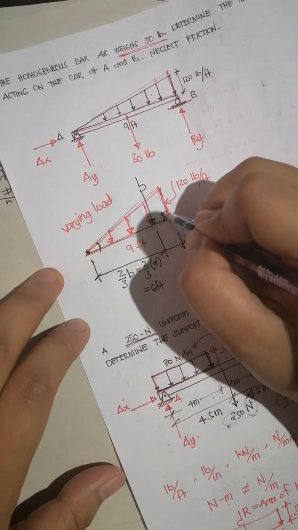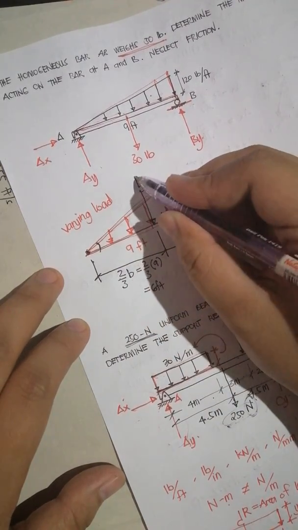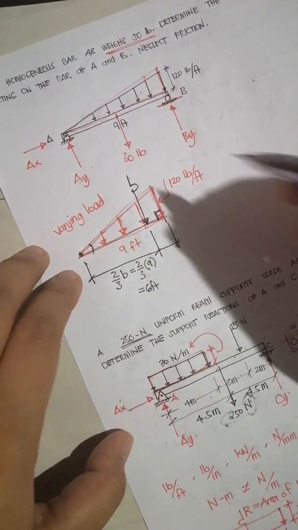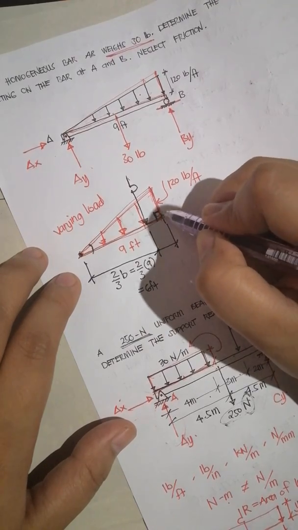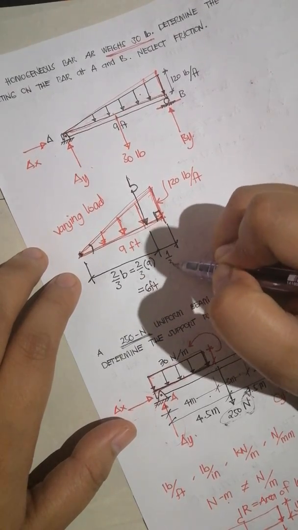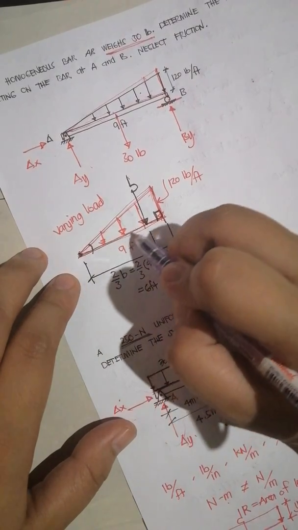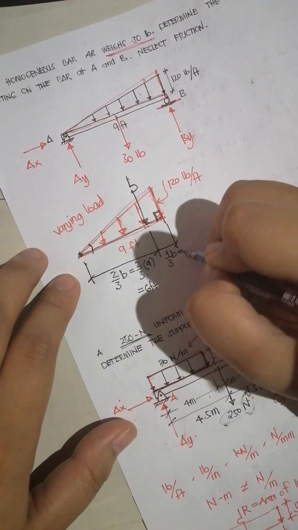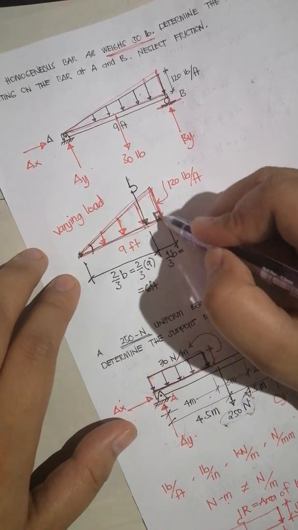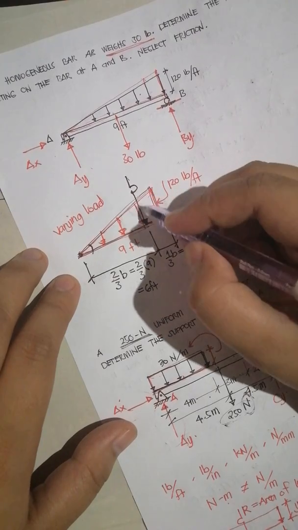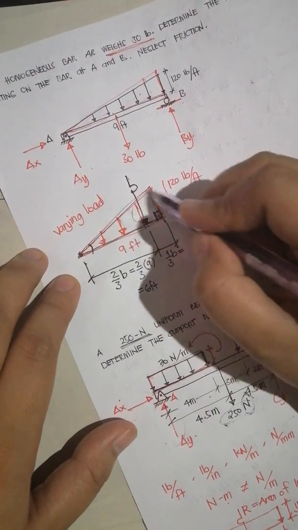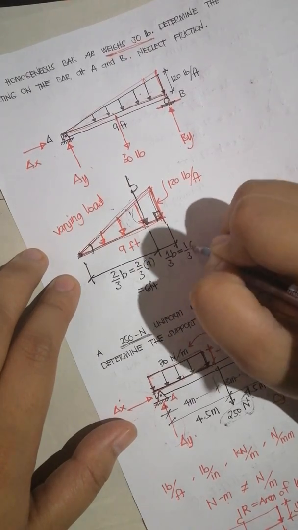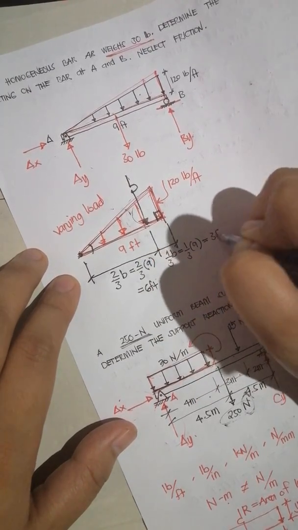If you want the location of the equivalent concentrated load from the right angle, it's always 1/3 of the base. From here, 2/3 of the base; from here, 1/3 of the base. Of course, since it's triangular, the resultant is closer to this side, because the intensity is larger here. Anyway, 1/3 of 9 is equal to 3 feet.